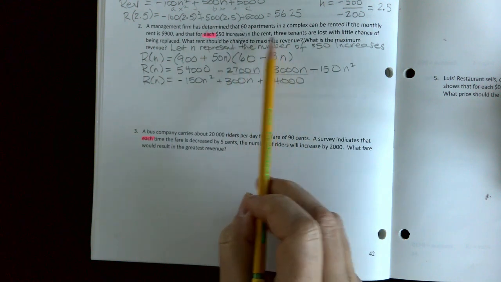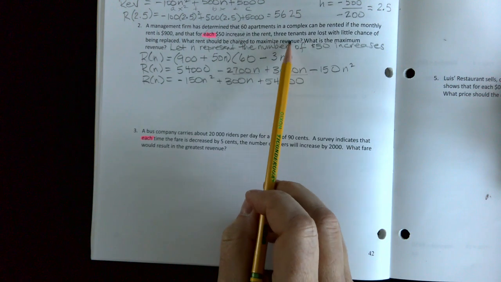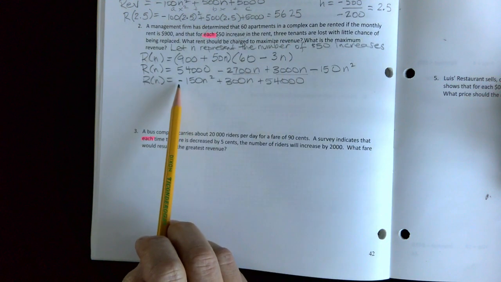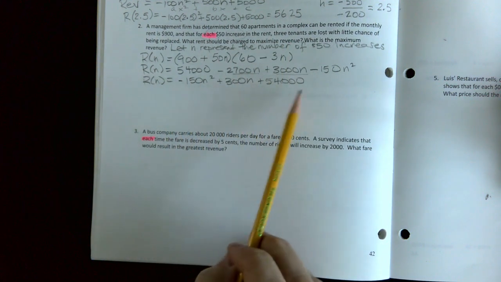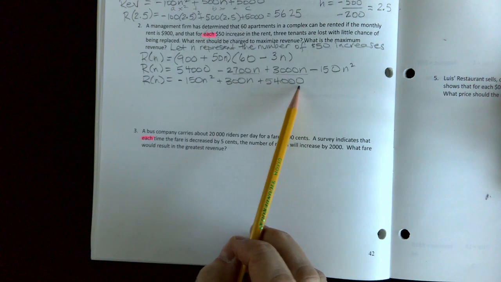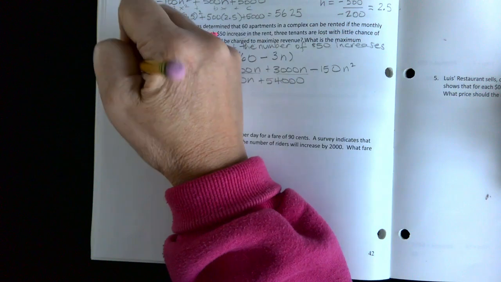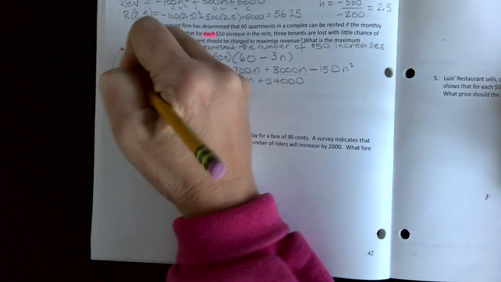Now, if we want to find what rent should be charged to maximize the revenue, then we would need to find the vertex of this parabola, because that's where you find a maximum, so long as it opens down. Does this one open down? Yes. So that means a parabola that opens down is going to have a highest point, which is a maximum.